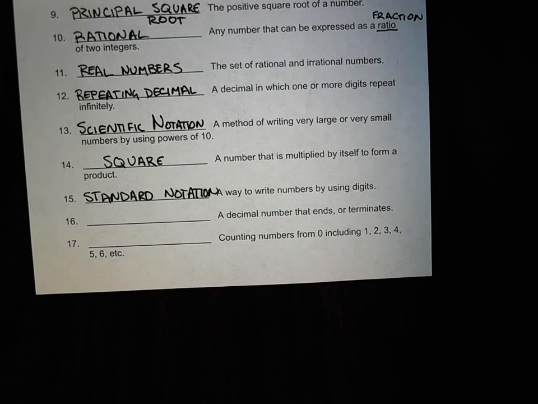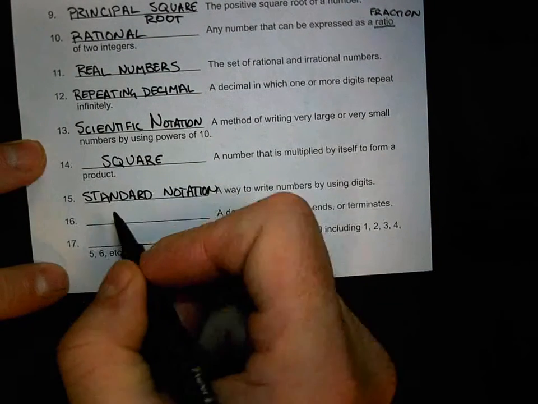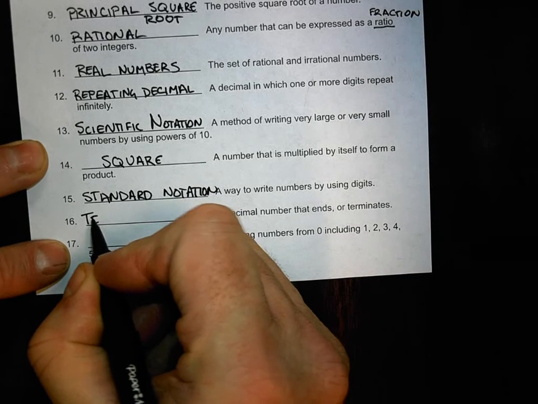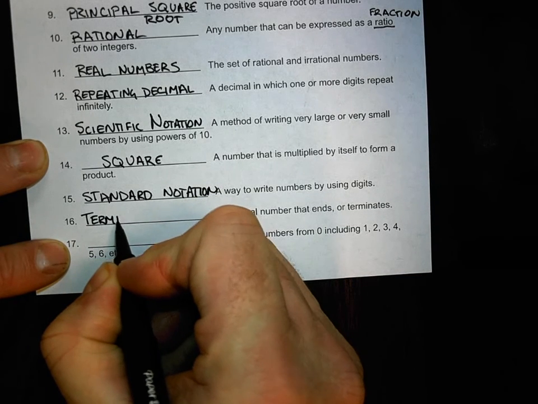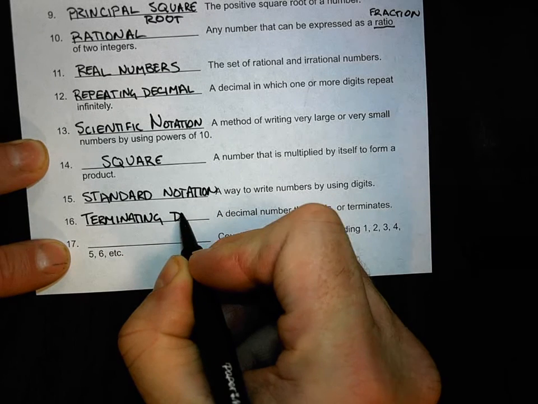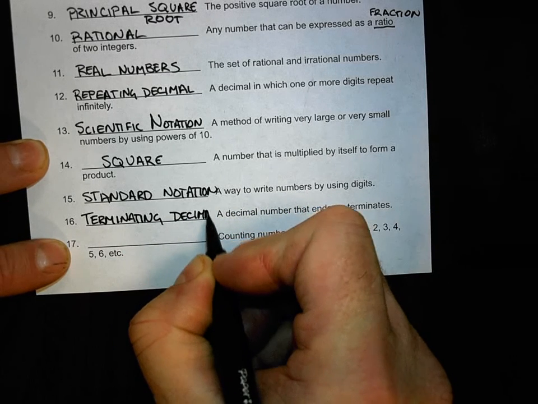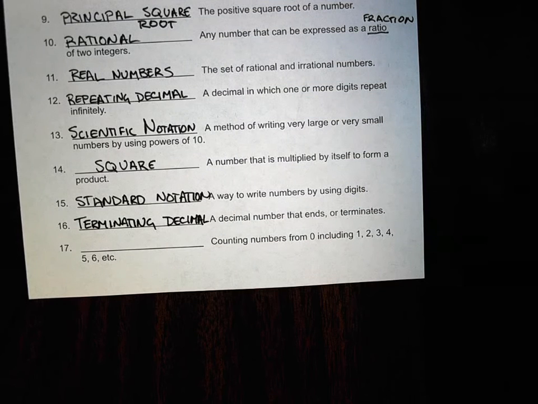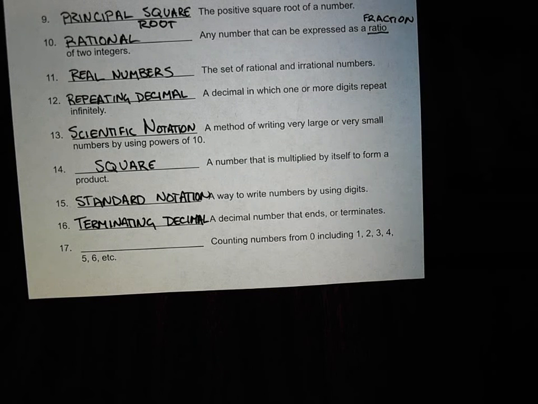All right, number 16. A decimal number that ends or terminates. A non-repeating decimal. We call it a terminating decimal. But you can call it a non-repeating. It makes sense. It terminates. Think of 1/2. What's the decimal equivalent for 1/2? 0.5, and it ends. Boom. Right? And it's done.